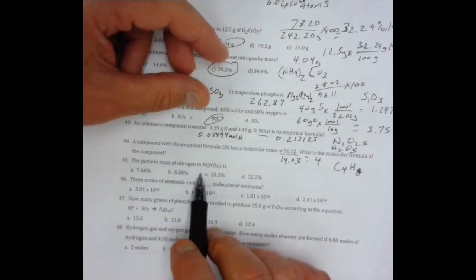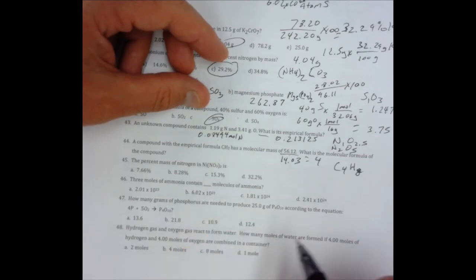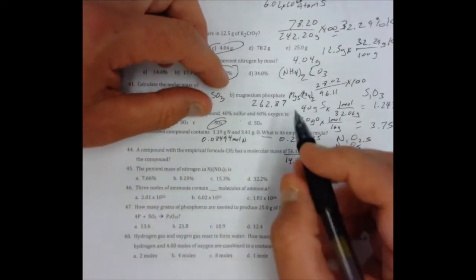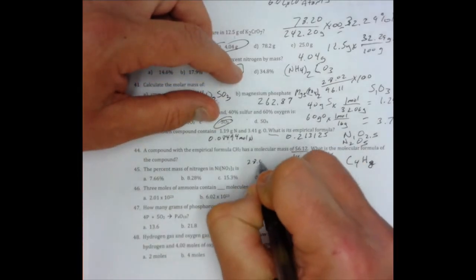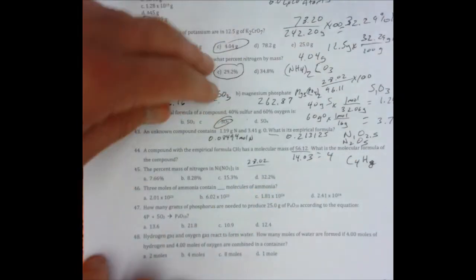What percentage of nitrogen is in nickel 2 nitrate? So let's add that up. Nitrogen is going to be 28.02. We're going to divide that by the total: 58.71 plus 28.02 plus 6 times 16.